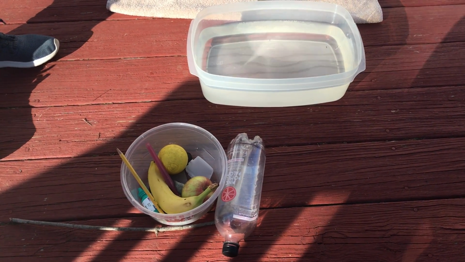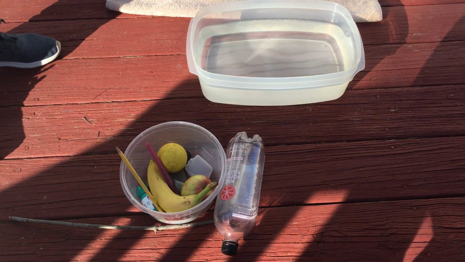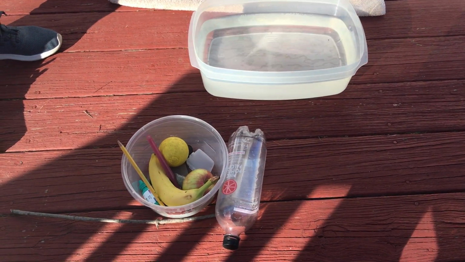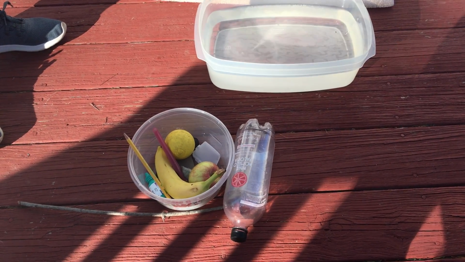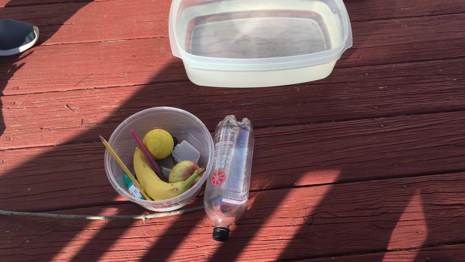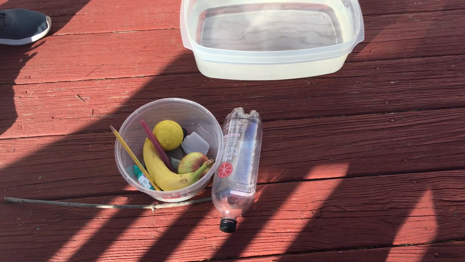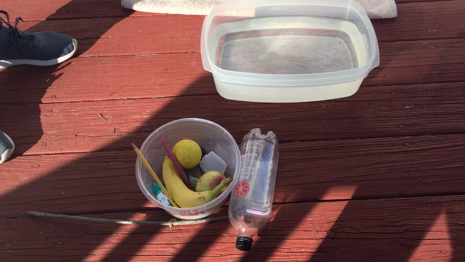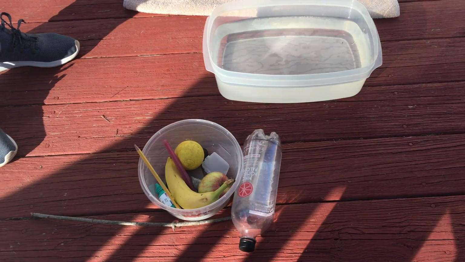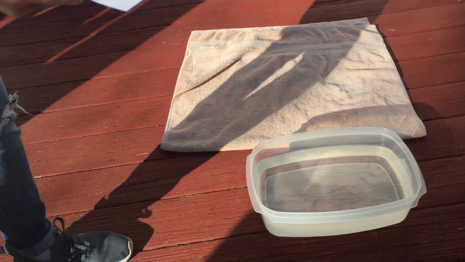I'm here today to show you a little experiment and we're going to talk about density. So this is an experiment for density, and density is a word to describe how much space an object takes up in relation to the amount of stuff or matter in that object. So I want to show you a quick little picture of what density is.